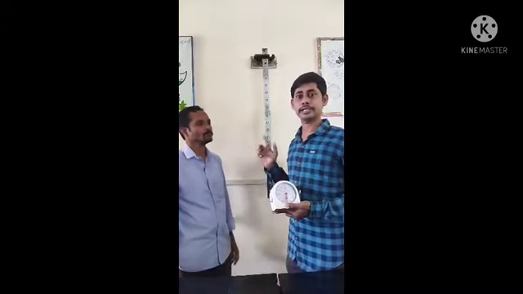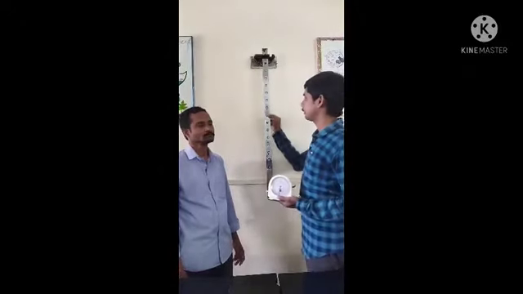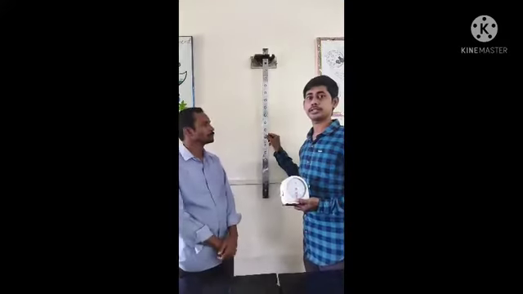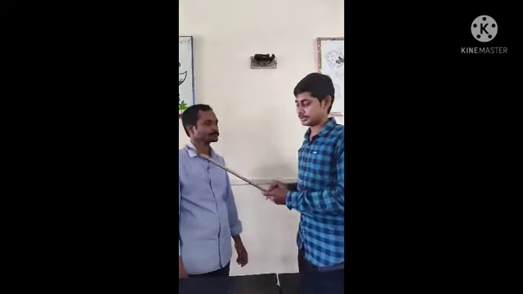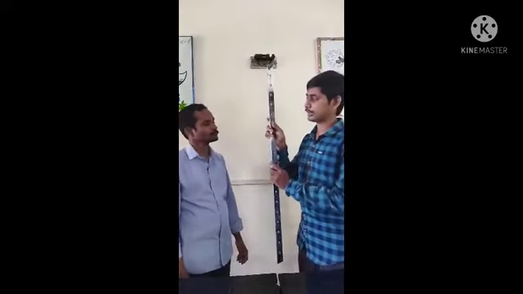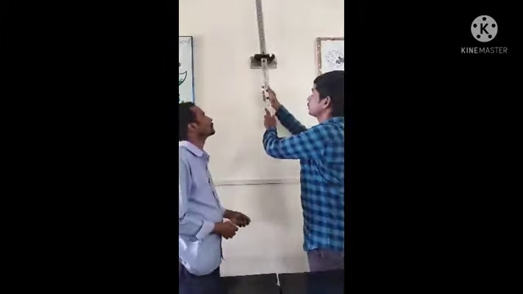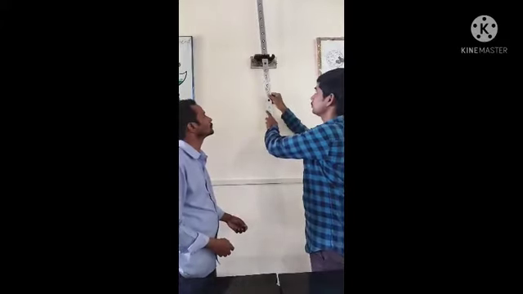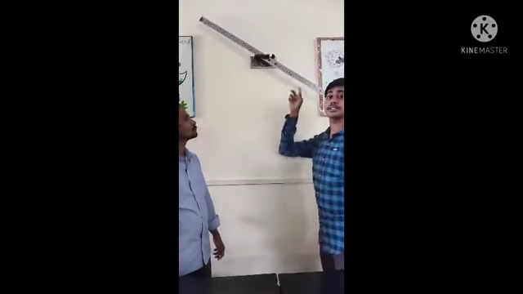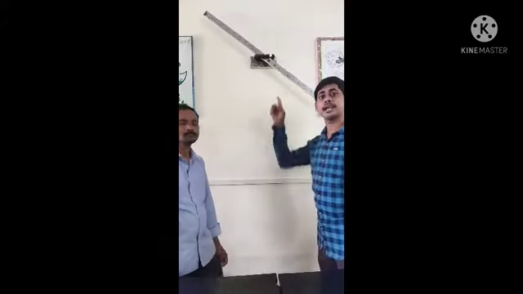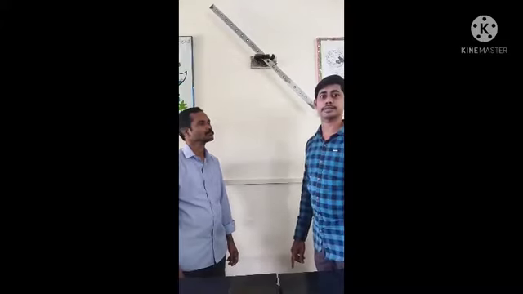This experiment will be repeated again for the same length. Again we have to calculate. At exactly 50 centimeters we won't get any oscillations, because at 50 centimeters the center of gravity is acting. Now see, we are keeping this pin exactly at 50 centimeters and checking whether it will oscillate or not. Yes, you won't get any oscillations because the center of gravity is acting at exactly 50 centimeters.